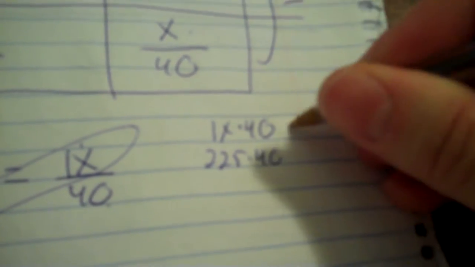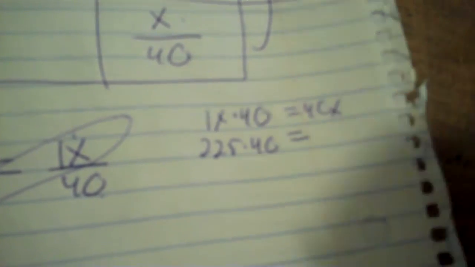So I'll go here, 60 times x is 60x, that's easy. But here the x has something with it, so I take 1x times 40, and then 225 times 40. So here, it was just 1x times 60, 60x. Here I take 1x times 40, 225 times 40. So it's going to be 40x. And 225 multiplied by 40 is 9,000.